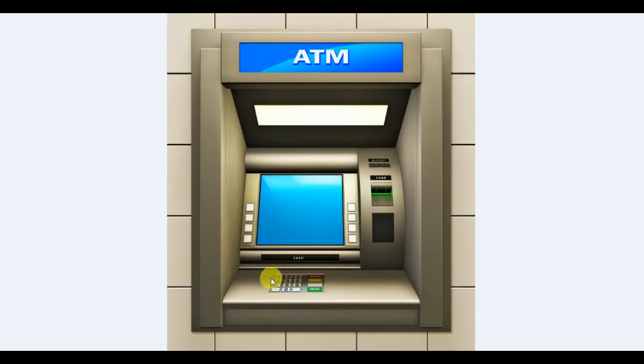What these scammers do is place some artificial keyboard on this keyboard. So when you press different buttons, they copy your ATM PIN. Another thing they do is change this reader with an artificial reader. So when you insert the card inside it, it tries to copy all the information, all the magnetic information of your card, and later on they can use it.